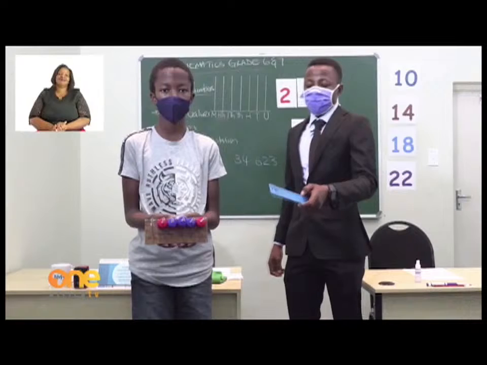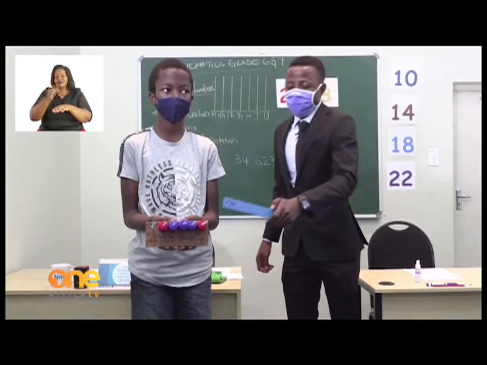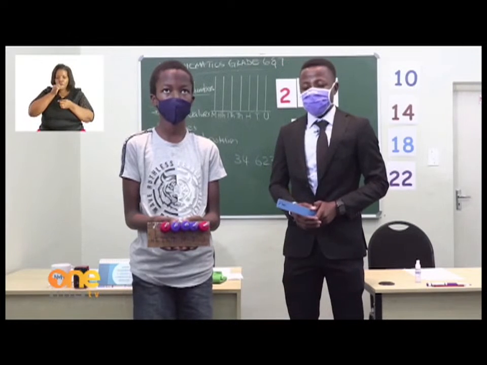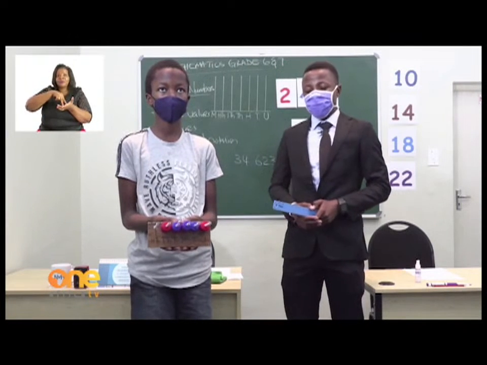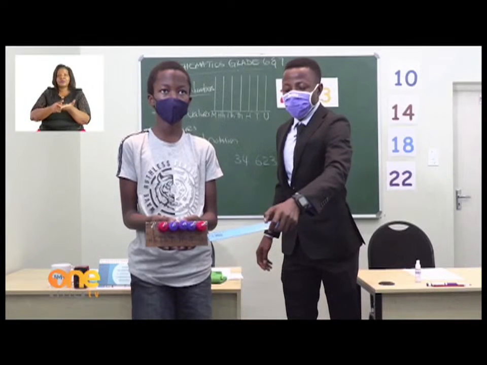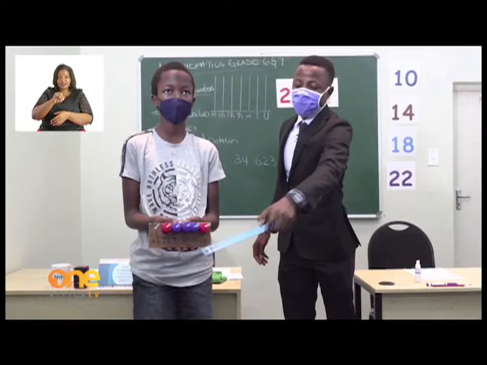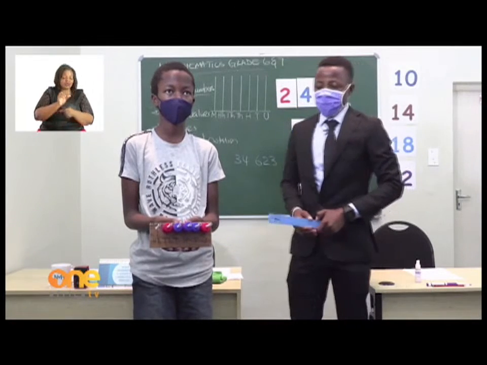So if you look at this abacus, I have the straws here, which stand in position of place values. We have a unit here, and then we have a tens, we have 100, and the list goes.